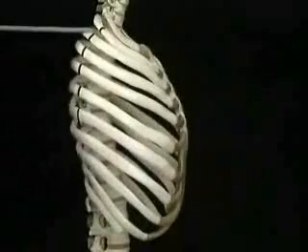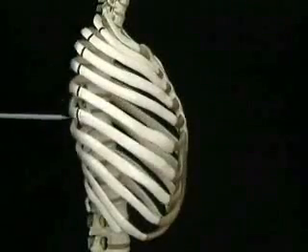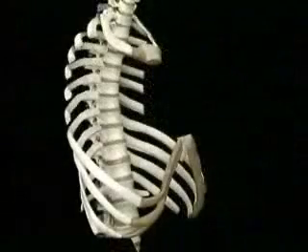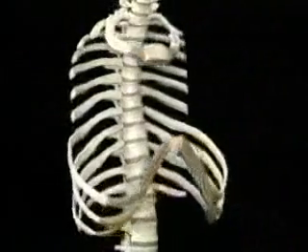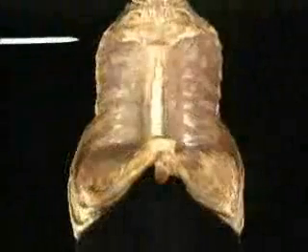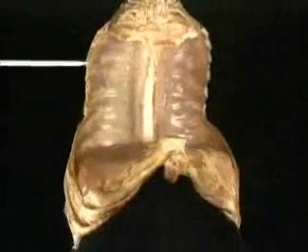To see what's inside the thorax, we'll look at a dissection in which ribs 2 through 7 have been divided on each side along this line and removed, along with most of the sternum, leaving the costal arches intact. Here are the divided ends of the ribs that were removed.